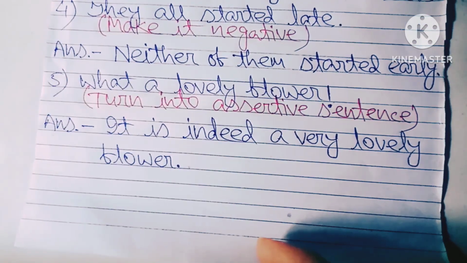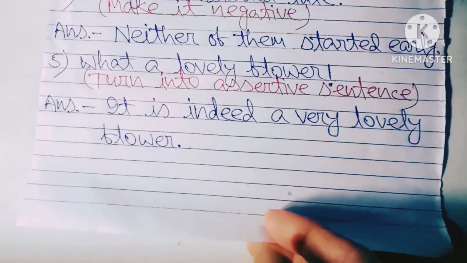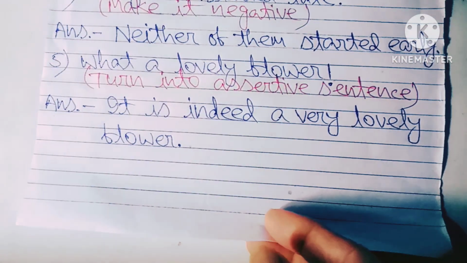Number 5. What a lovely flower. Turn into assertive sentence. Answer. It is indeed a very lovely flower.